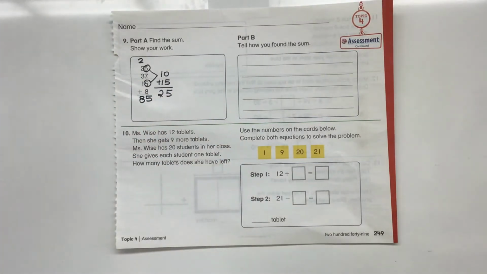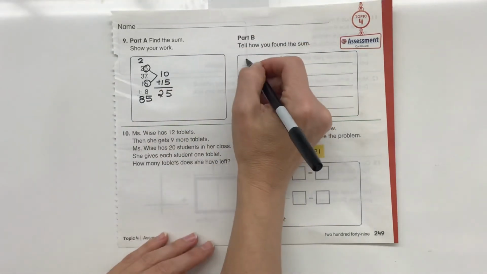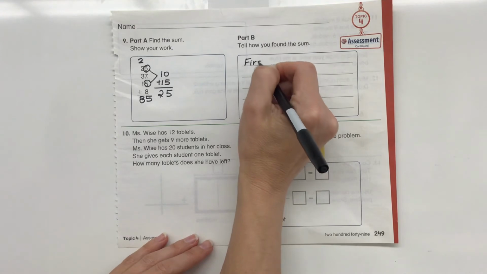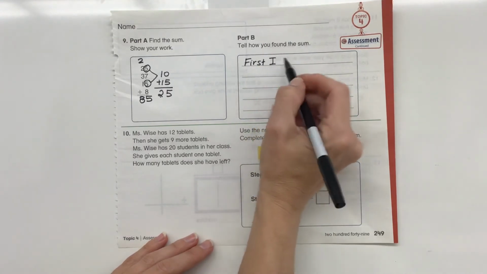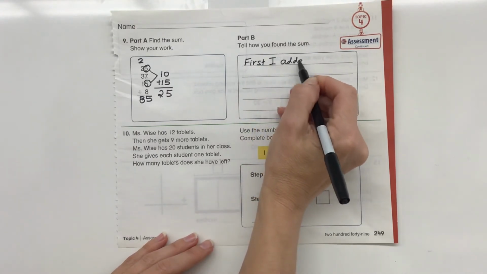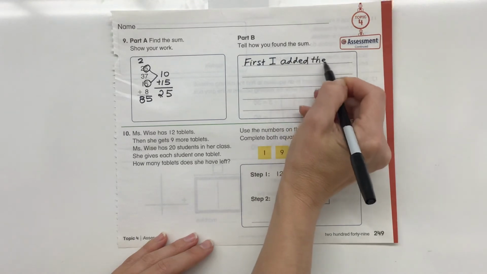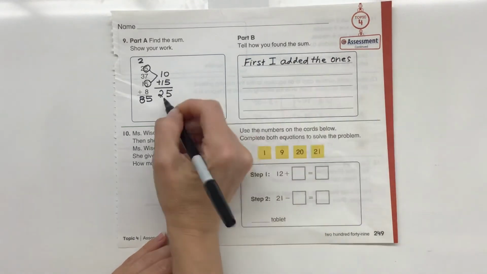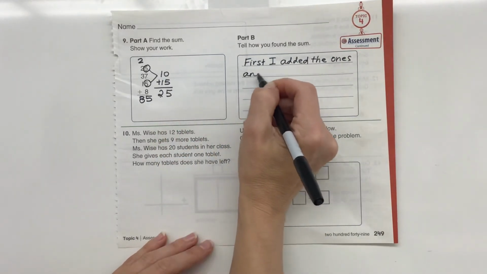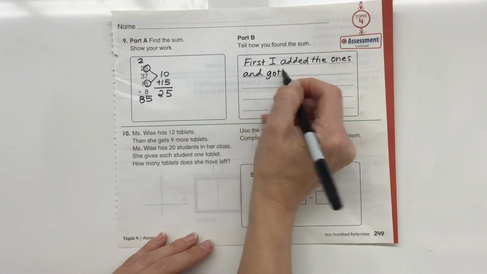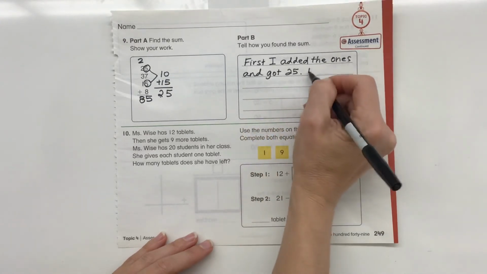Now we're going to tell how we found this sum, and you can put it in your own words. I'm going to say first I added the ones and got 25.